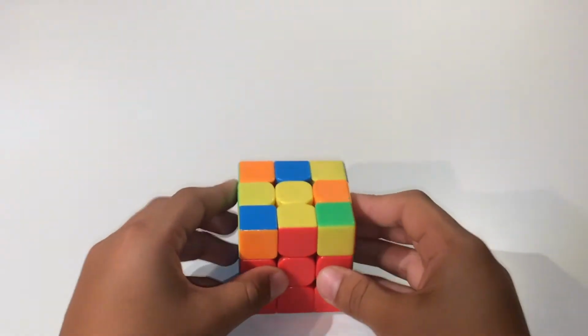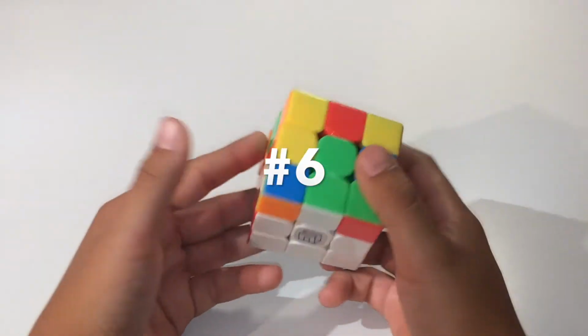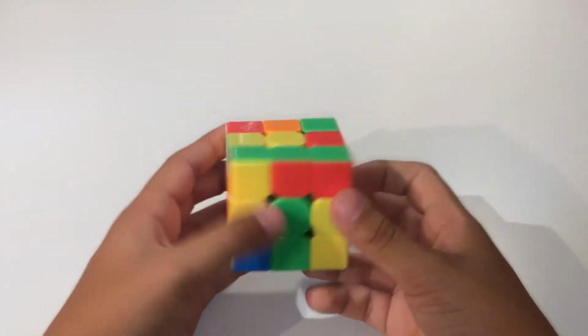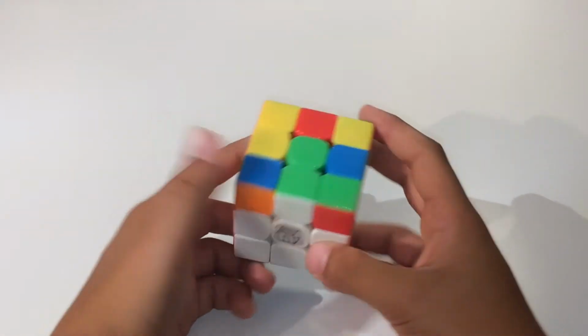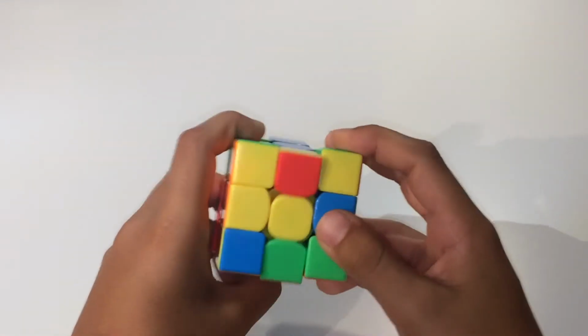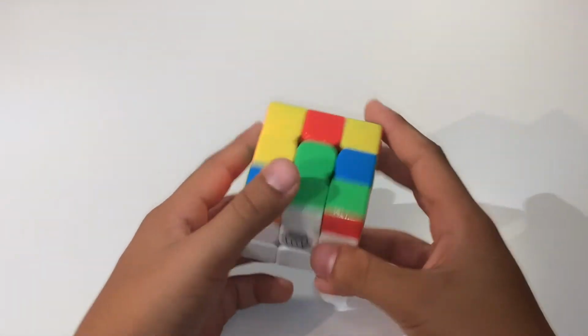So now let's get on to our 6th tip. This is a decently weird case. What most people do, if you're doing it efficiently, is rotate, do that, rotate, and then go back. But that takes 2 rotations, which in my opinion is way too much. This is a really similar case to the first one. So it's M, F, M prime. It's really fast, very fluid.